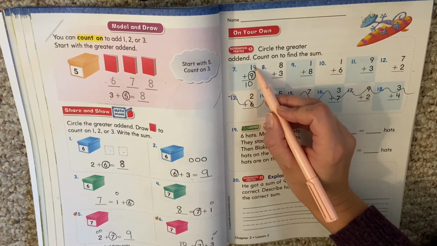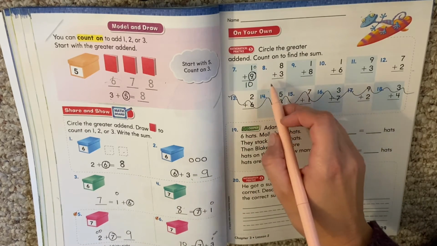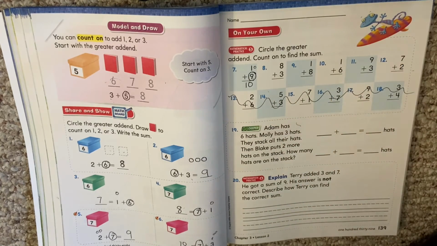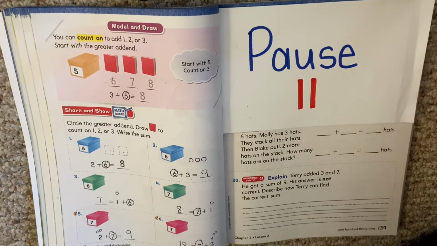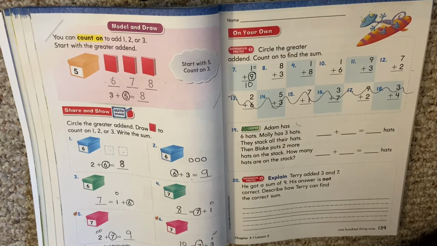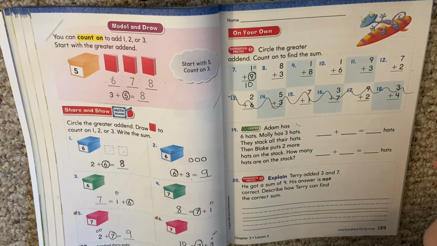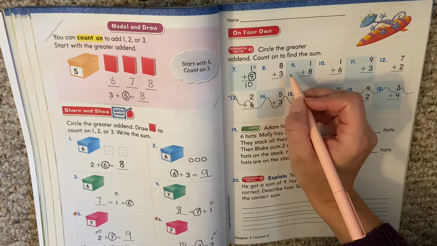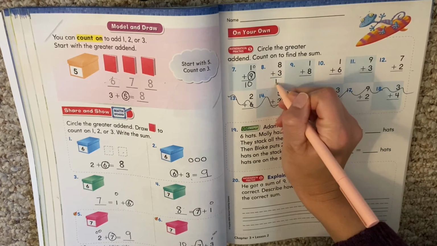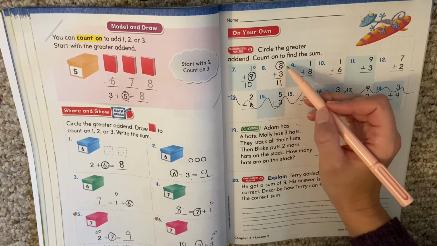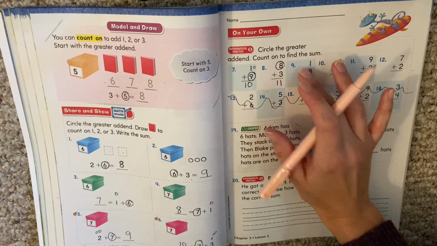9, 10. All right, you are going to do the rest of these right here in this row. So pause, hit play when you're finished to check your work. Okay, if you're listening to this now, it means that you are ready to check your work. You had 8 plus 3. Did you get 11? You should have 8 circled, and then you count on 9, 10, 11.